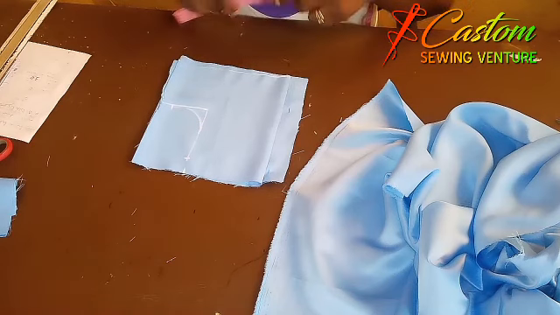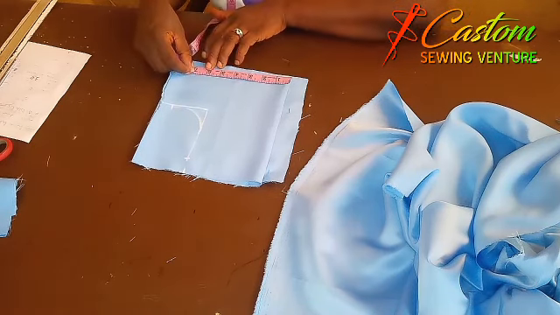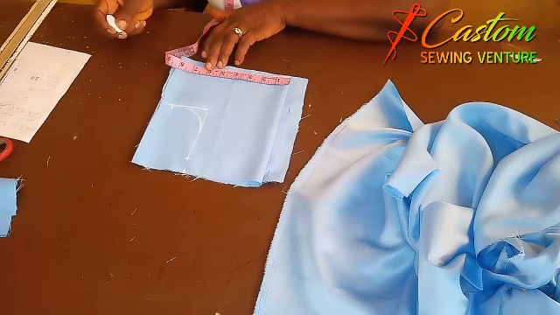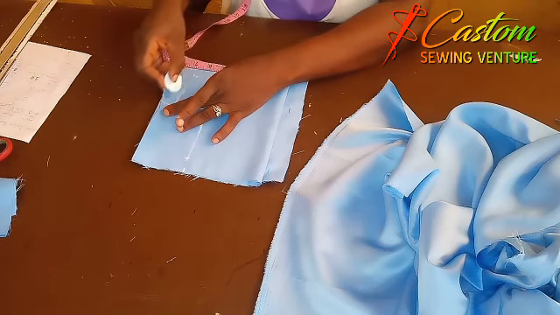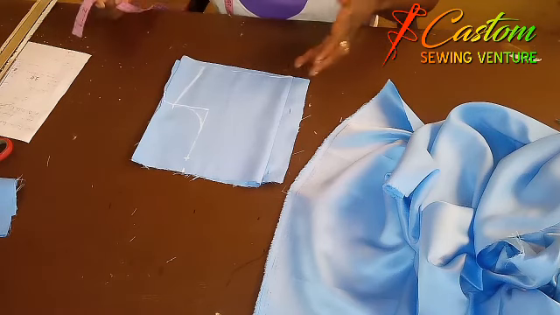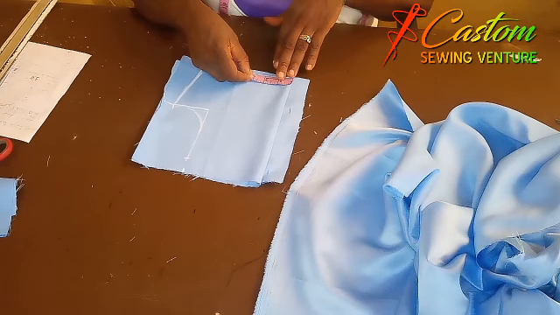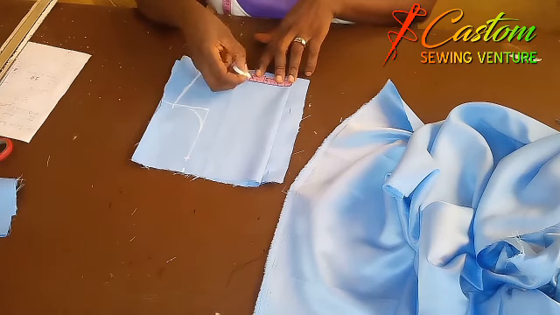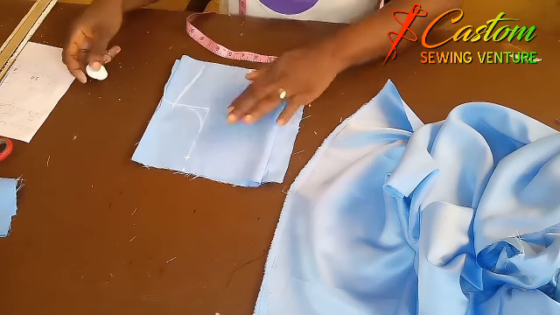And then the waist, we have 24 divided by 4, we have 6, plus sewing allowance, 6.5. So you connect this way. Okay, and then the bust span divided by 2, I have 3. That is where that will be.